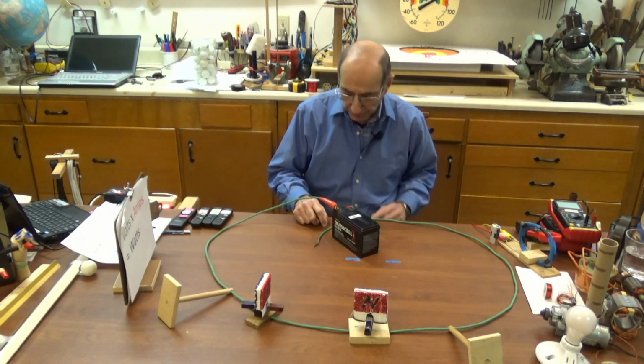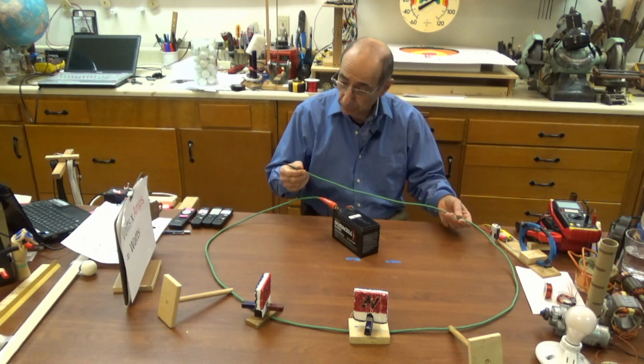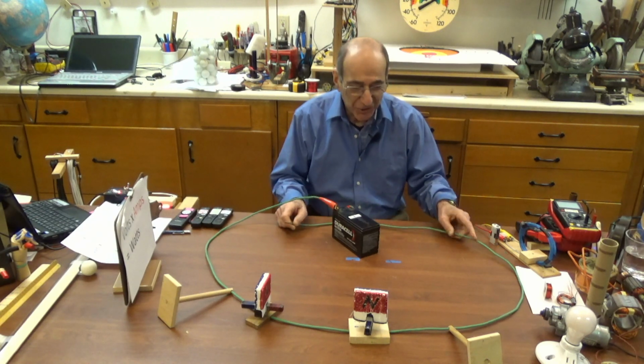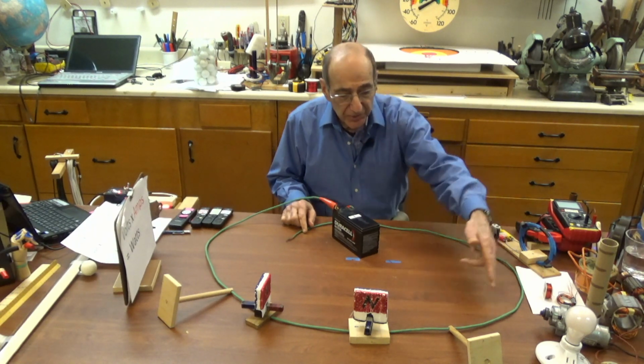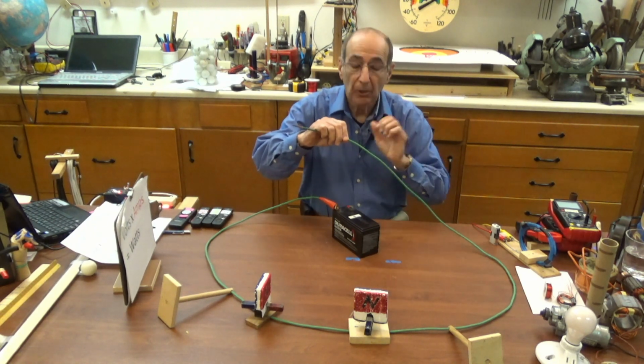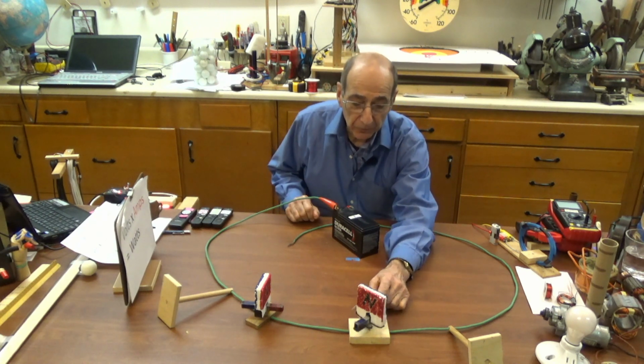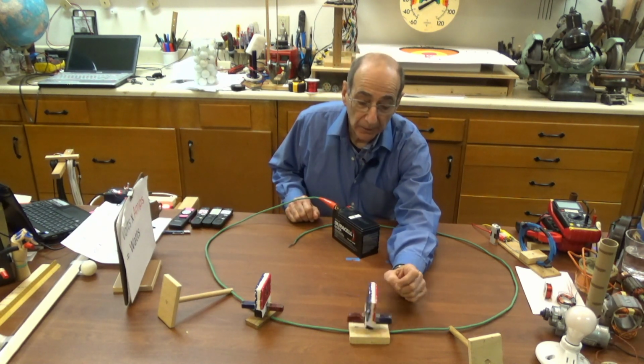In session 3, we ran electricity through this green wire, so copper wire with green insulation, and as the electrons moved through the wire, it produced a magnetic field around the wire, and that magnetic field interacted with these magnets and rotated them.